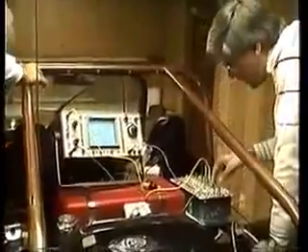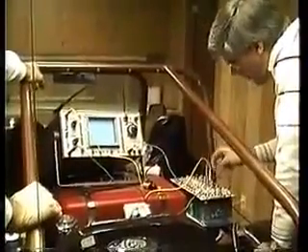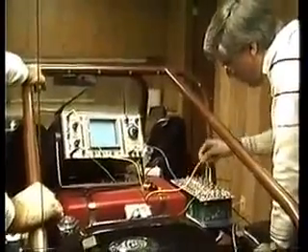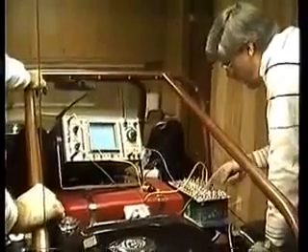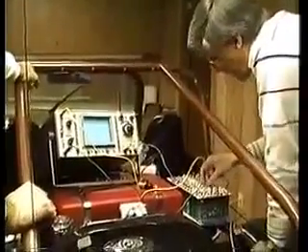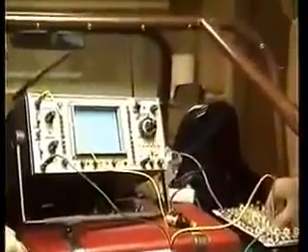And see, I can adjust the pulse width by either going in a manual mode or in automatic mode. And in this case, you notice how I can adjust the injectors.